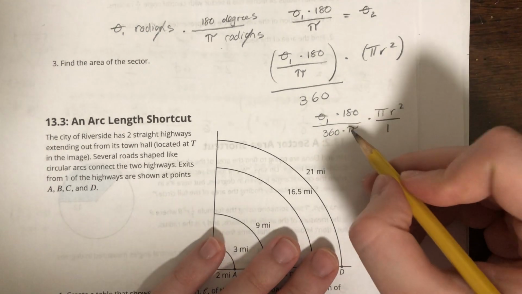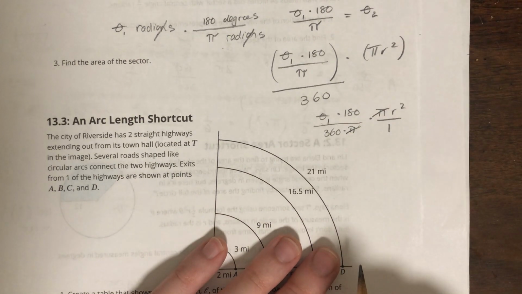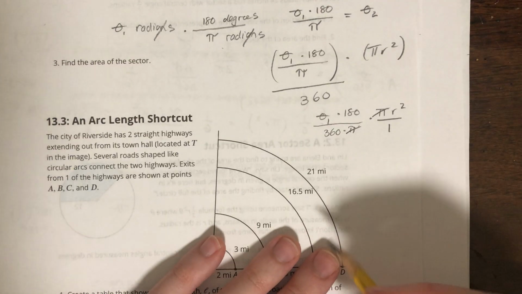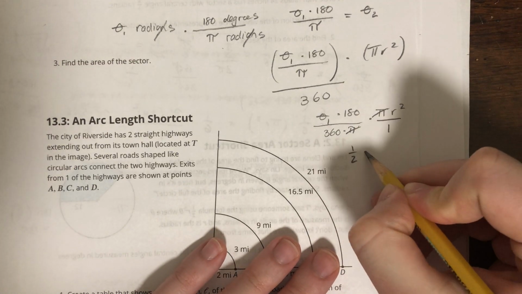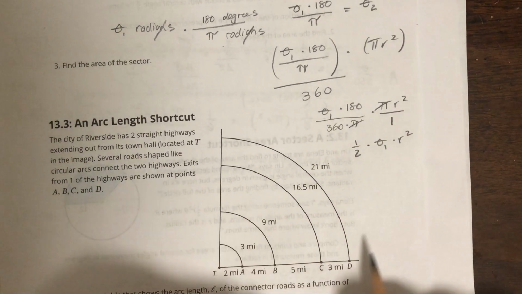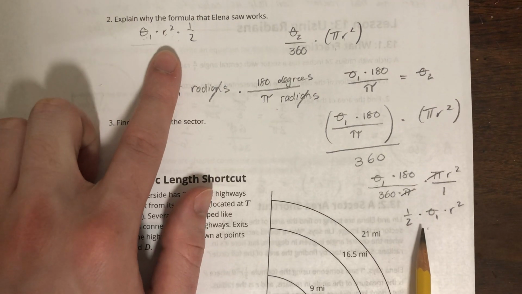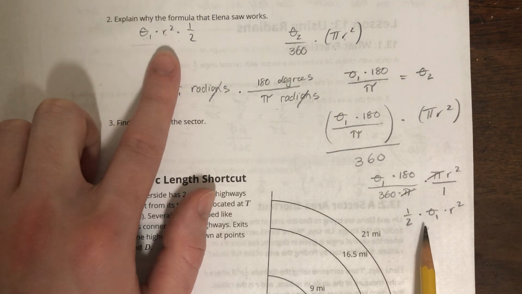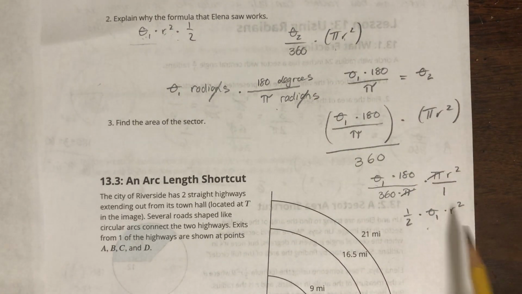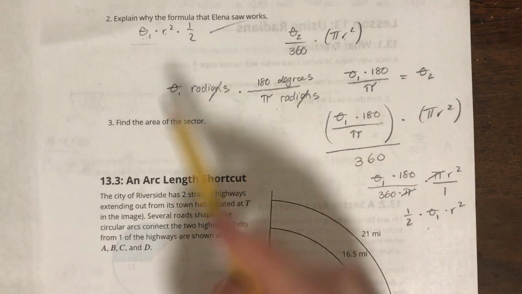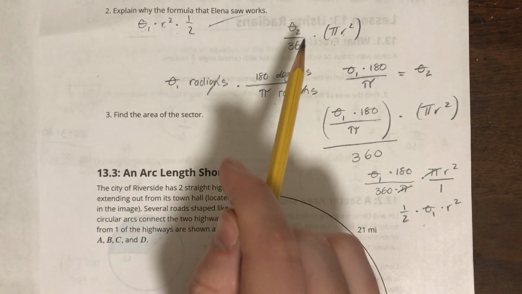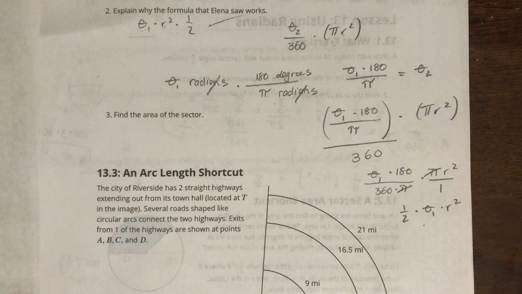And so hopefully you guys see that we can cancel these pi's out, which is a welcome sight. And 180 over 360 is just 1/2. So I'm going to reduce that fraction to 1/2 times theta 1 times radius squared. And we can see that that's exactly the same formula that we have over here. So since we used equations that we already knew, this proves that this formula that Elena saw is correct. The one thing you just need to know is this only works if theta is in radians, and this one only works if theta is in degrees.